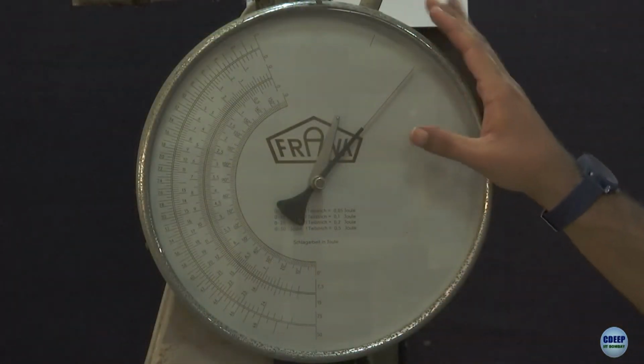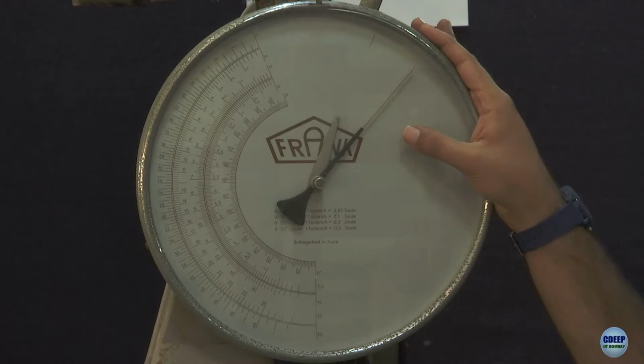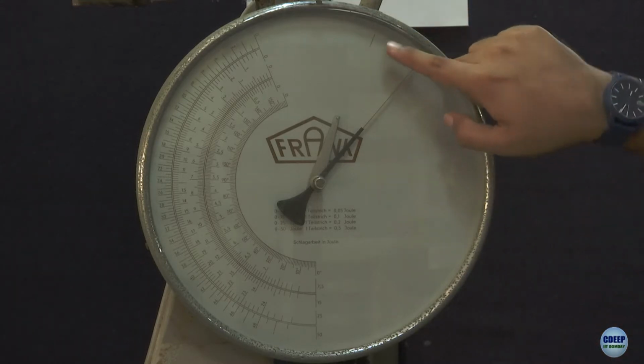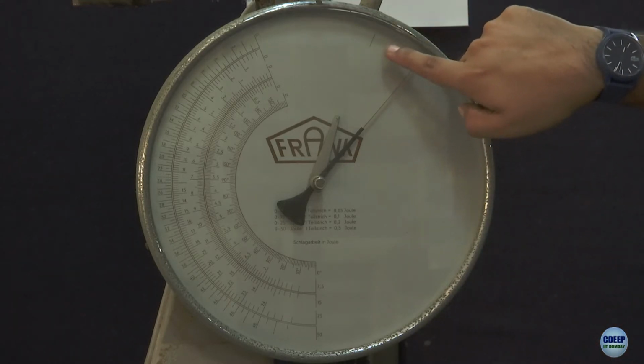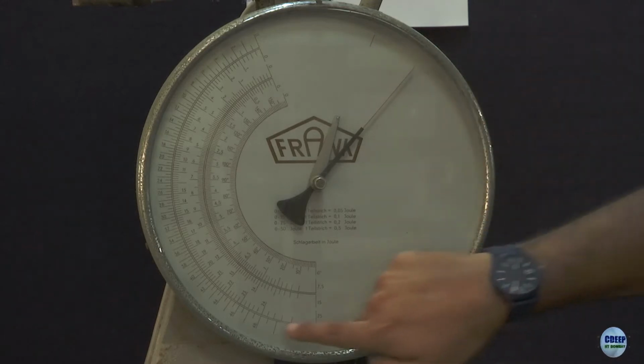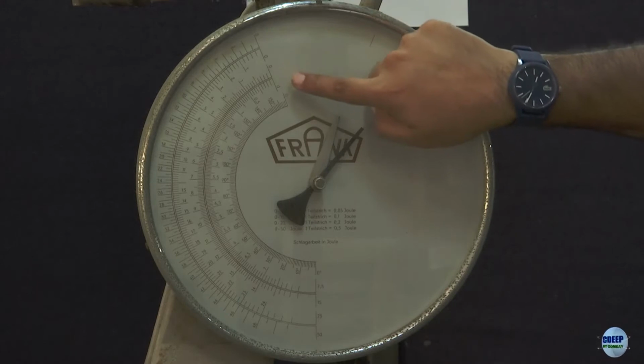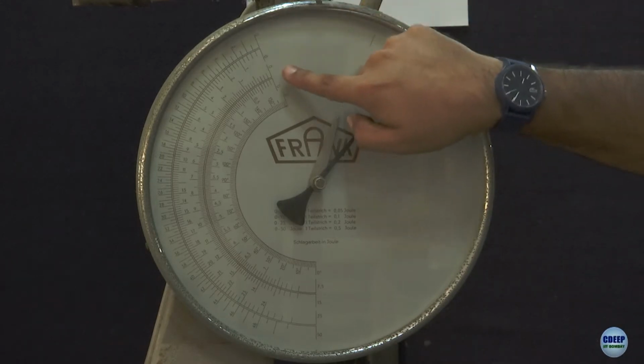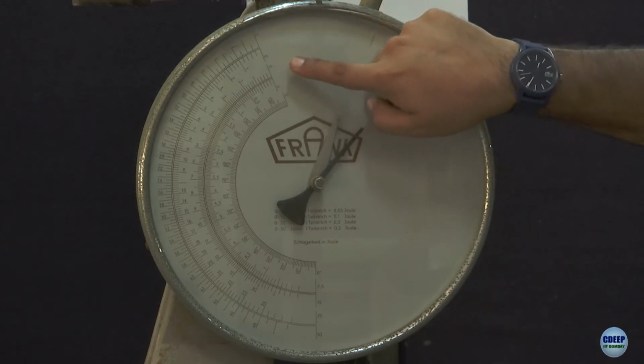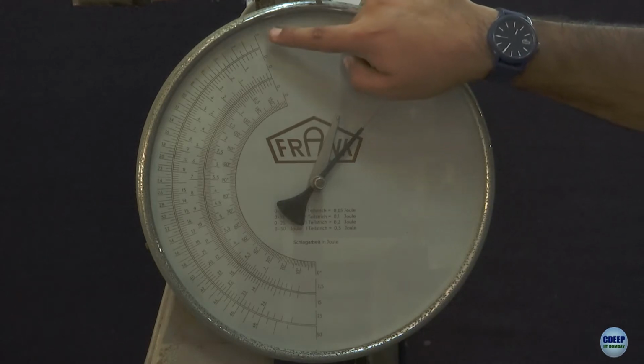This is the dial and I'll explain the different components of the dial. Firstly, the hammer starts from here. When the hammer swings, it will take a full round and come back to this point. That is why all of these points are marked as 0. So if there is no energy loss in the swing, it will come up to the same point.